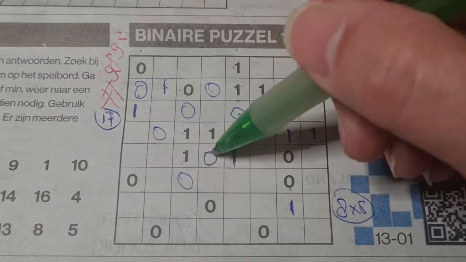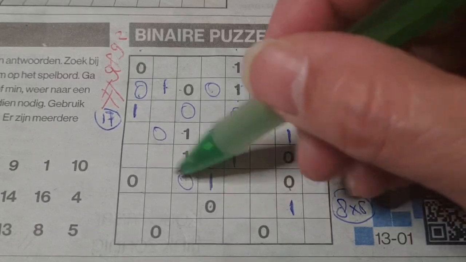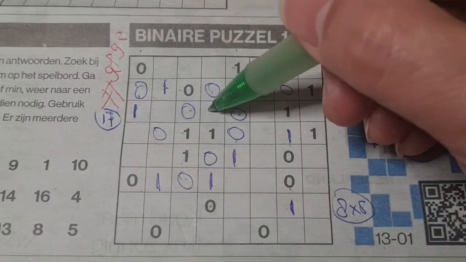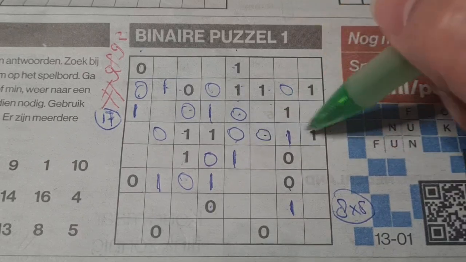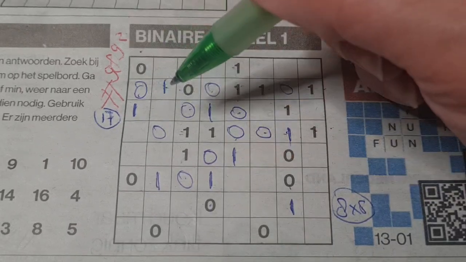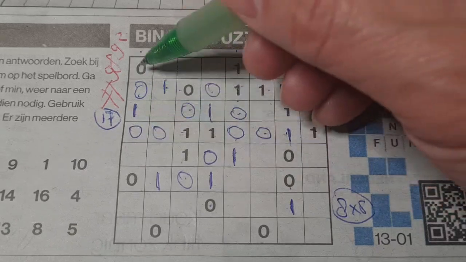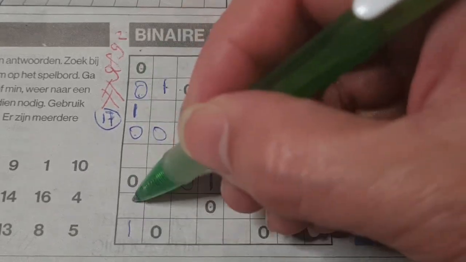Between two ones comes an O. Between two O's comes in 1. Double ones, here no, there no. 4 ones we have here, so let's start O's. 4 O's we have here, so let's start ones.